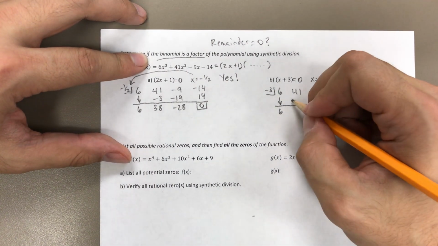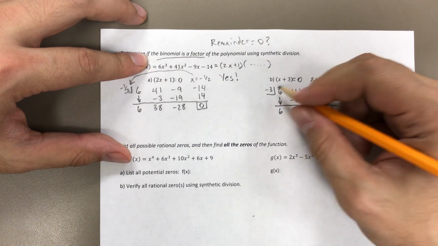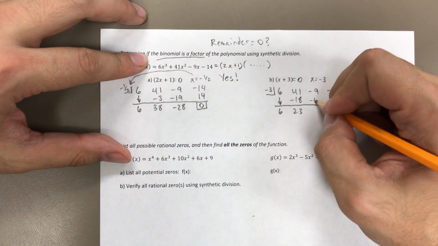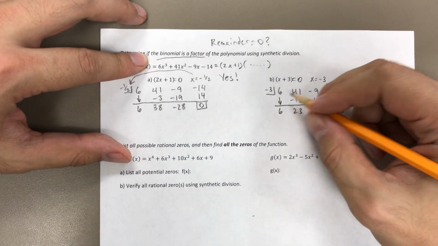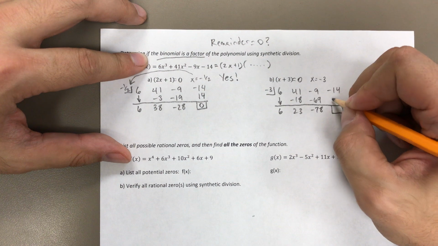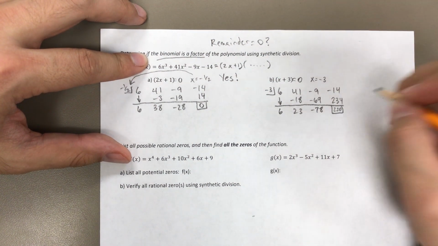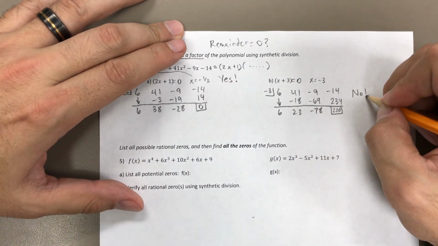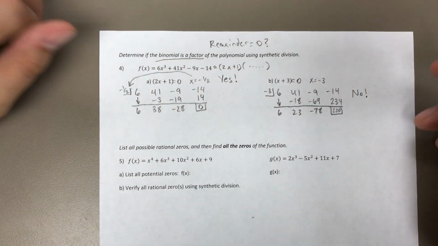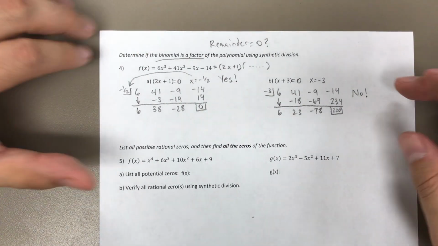6 times negative 3 is negative 18. 41 minus 18 is 23. 23 times negative 3 is negative 69. Negative 69 plus negative 9 is negative 78. Negative 78 times negative 3 is a positive 234. 234 minus 14 is 220. Is that equal to 0? No, it's not, so that means that this is not a factor of the polynomial. All right, simple enough. That's just the factor theorem, and we move on from there.